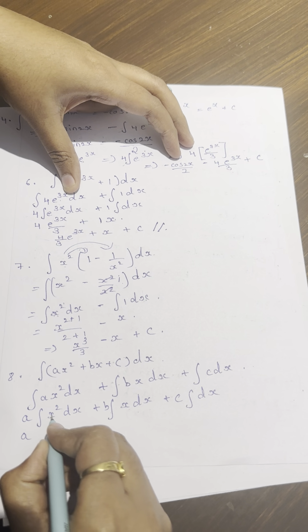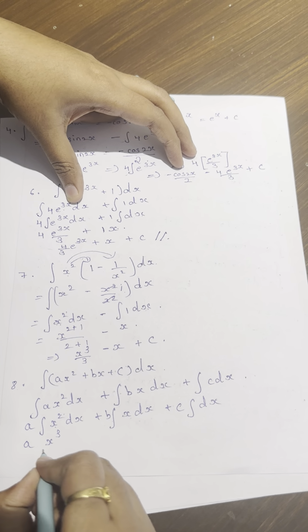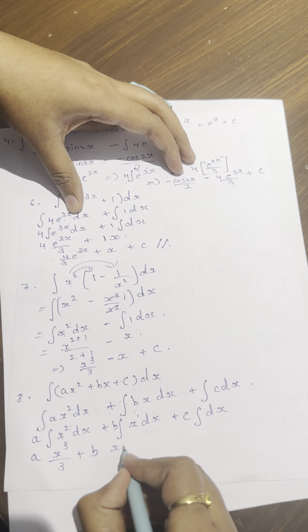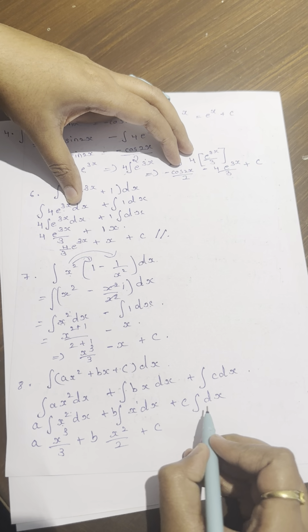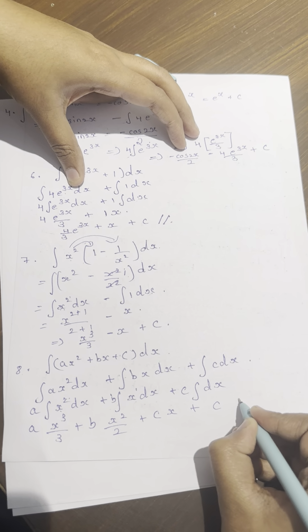So our answer is going to be, as it is x square, we'll make it as x power n plus 1 by n plus 1, it is x cube by 3. Then b to the power 1, so we will get bx square by 2. Then c, when we are integrating dx, we get the answer as cx plus c.